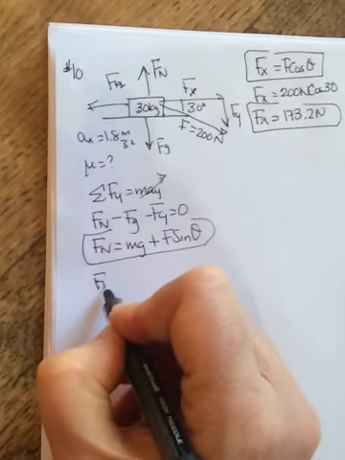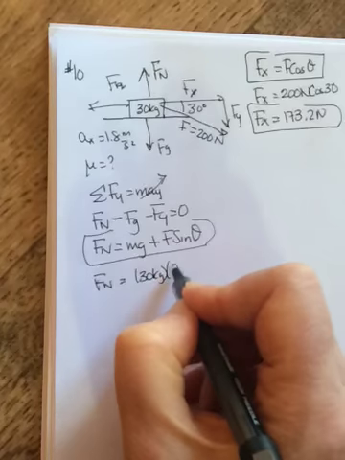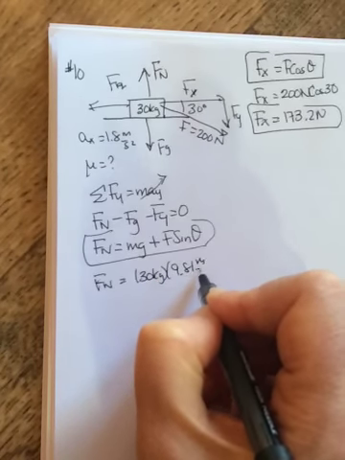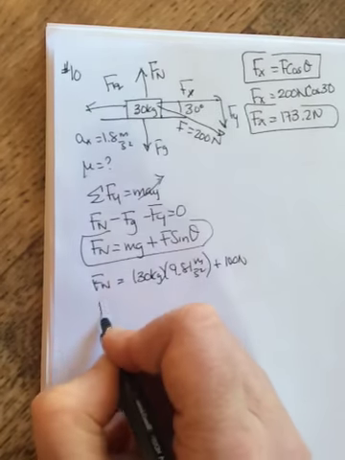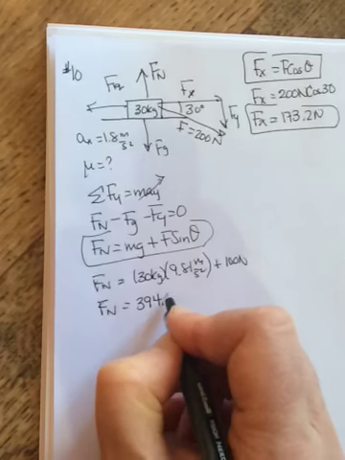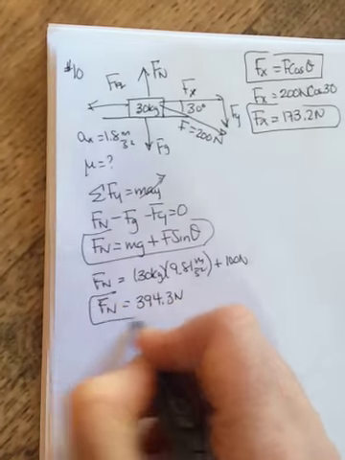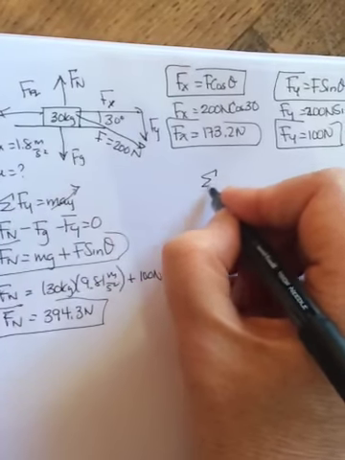So if you find the value, 30 kilograms, 9.81 meters per second squared, plus the 100 newtons we just found, it should be 394.3 newtons.